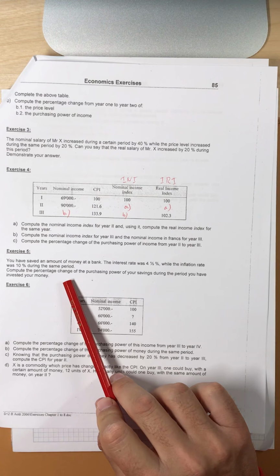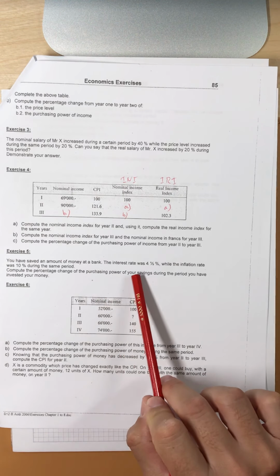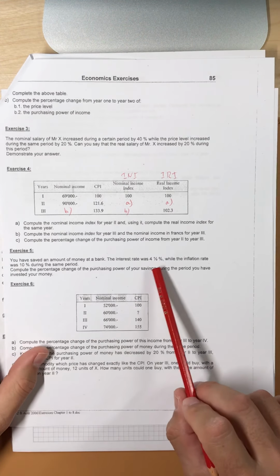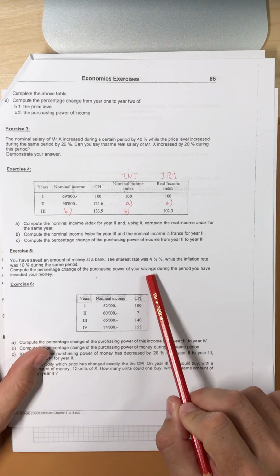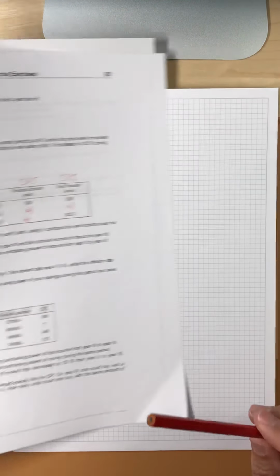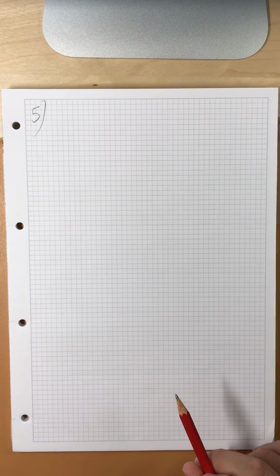Compute the percentage change of the purchasing power of your savings, which is new for you now, during the period you have invested your money. Don't worry, it's really easy. If we have no figures, you are going to invent them.